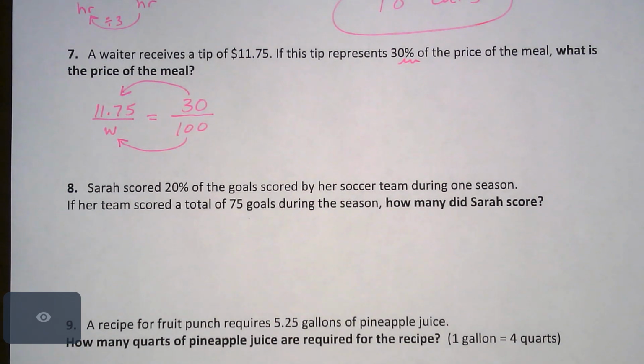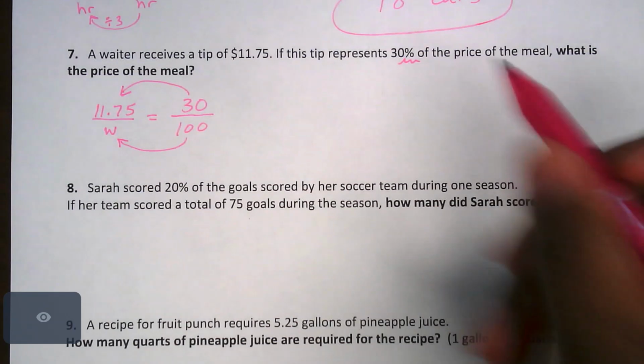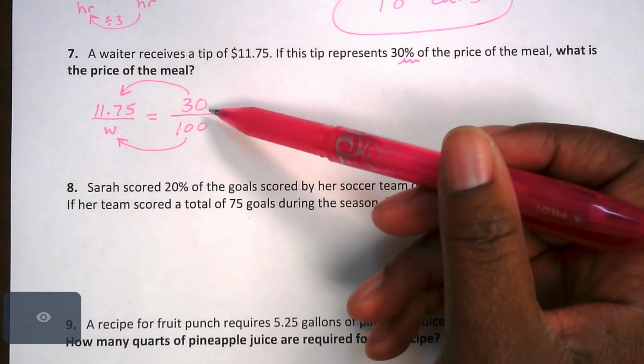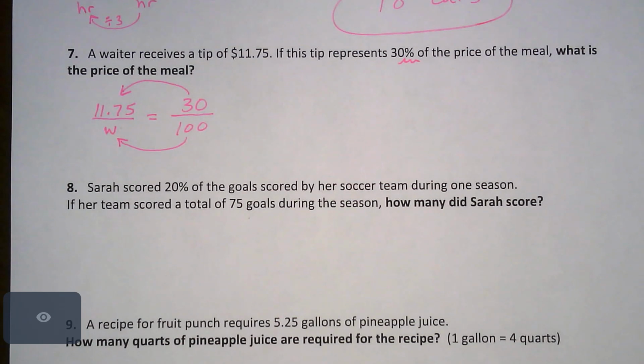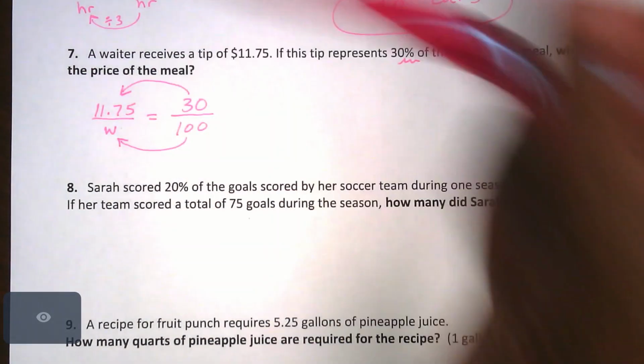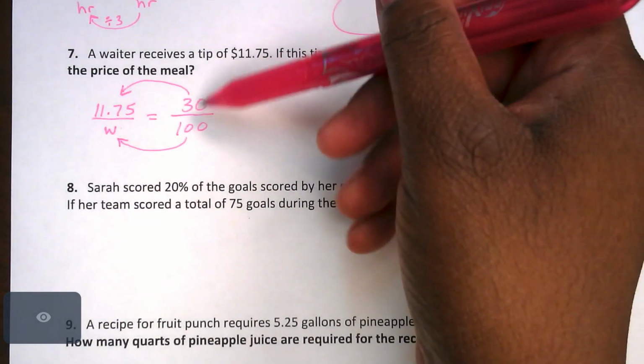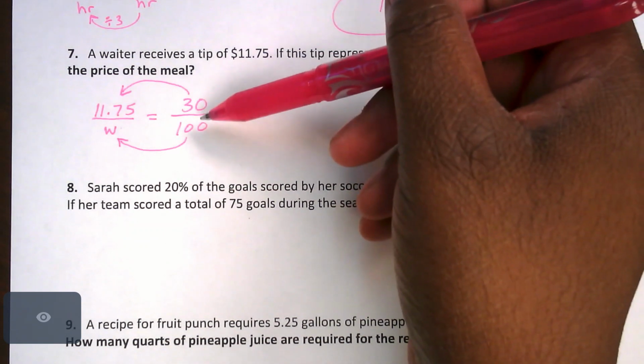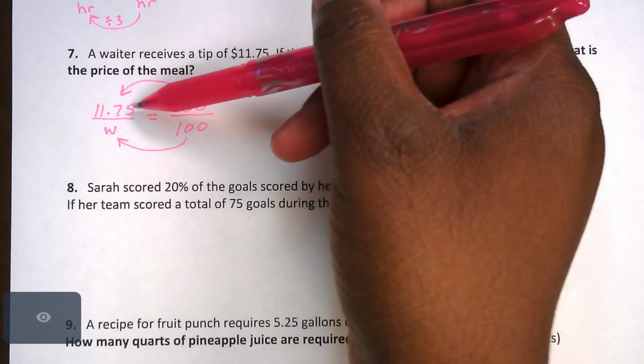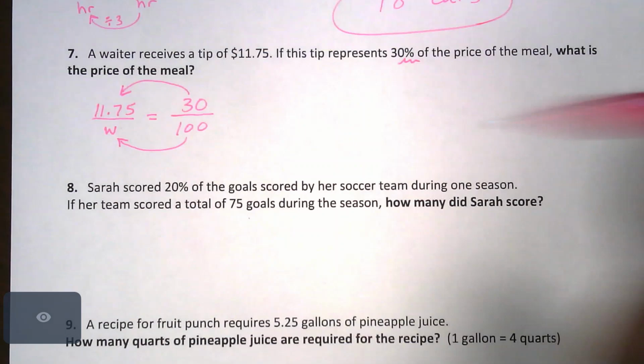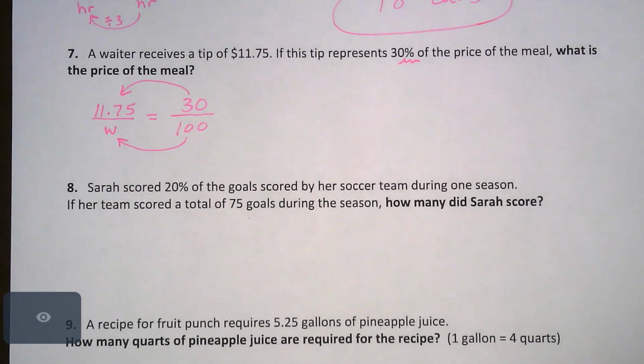And remember, I said that we're going to have to use a calculator because, let's see, I cannot make an easy jump. I cannot make an easy jump between 30 and 100. And I can reduce this using 10 and go down to 3 to 100. But notice it's a decimal. So $11.75, that's a decimal. So I'm going to need to use a calculator anyways. So I'm not even going to bother with all of the reducing here.